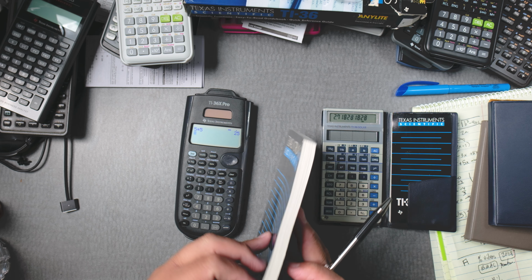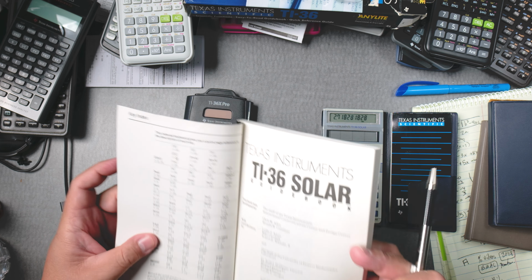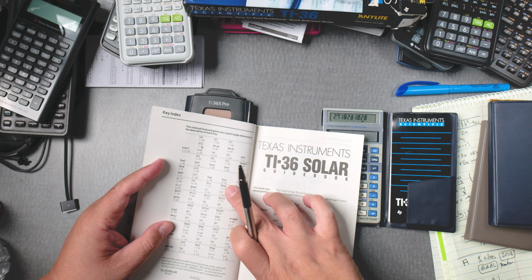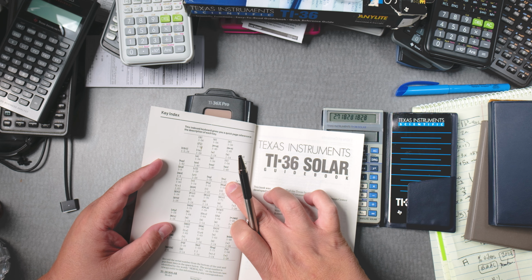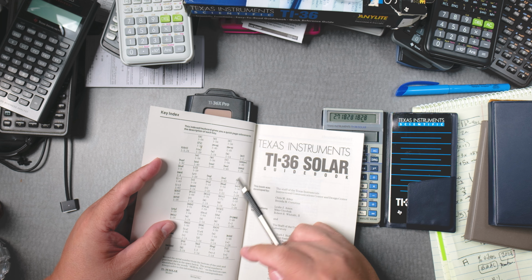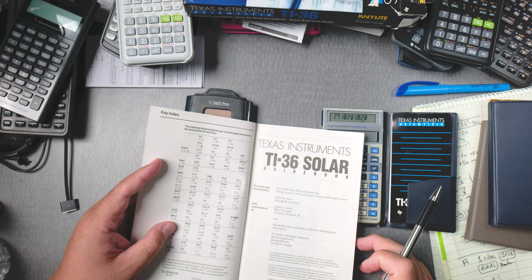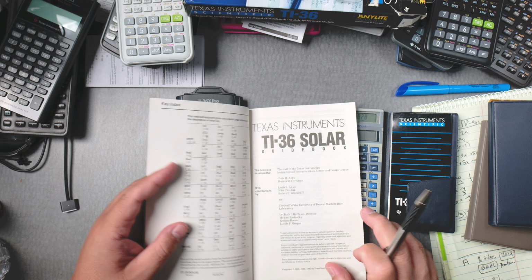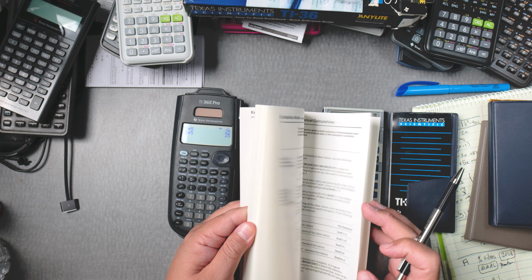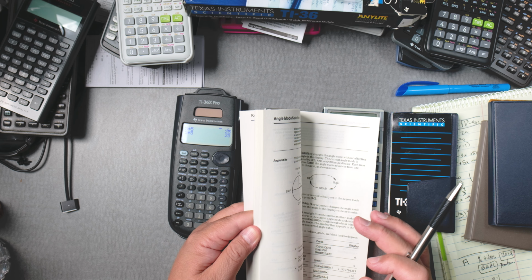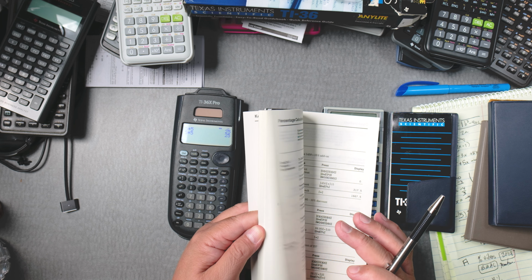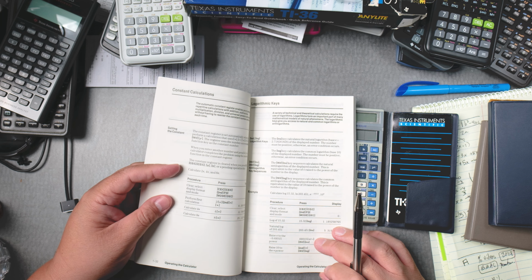If we look over here, natural log of x, 133, I guess that's the section. That's nice. It's always nice to have that.